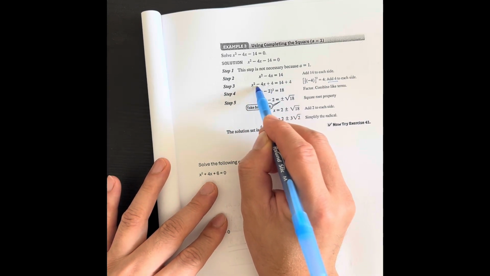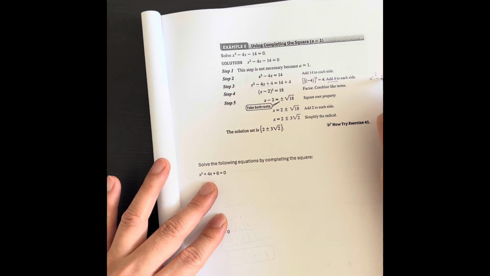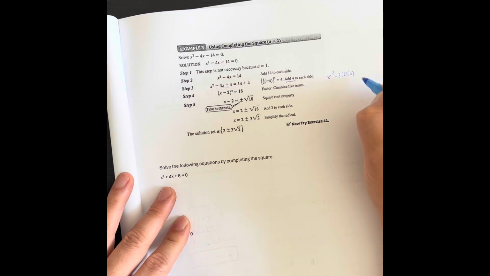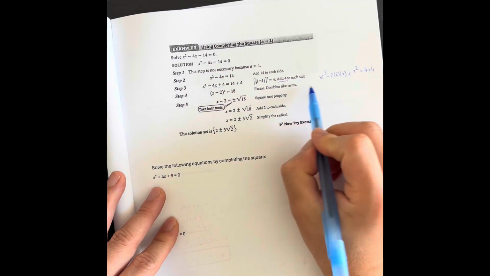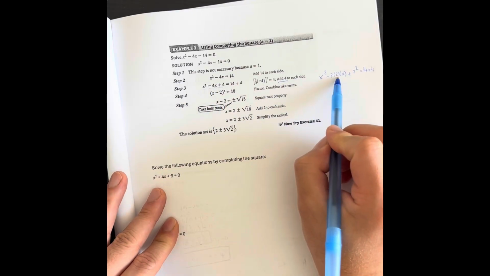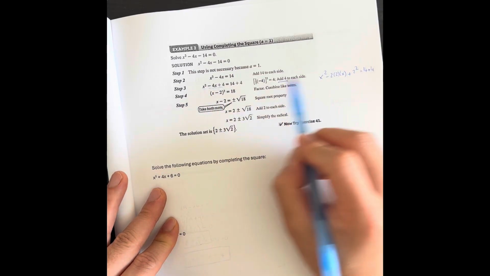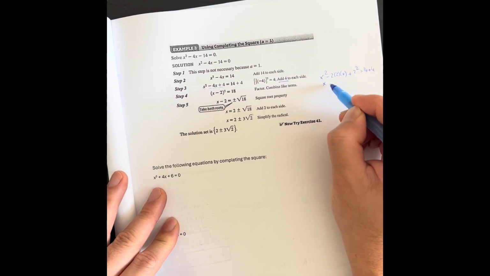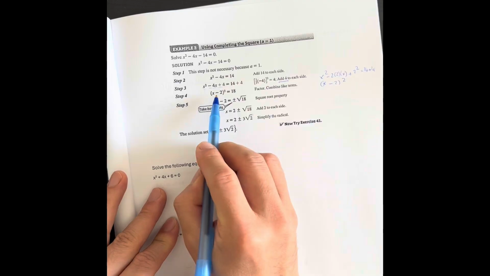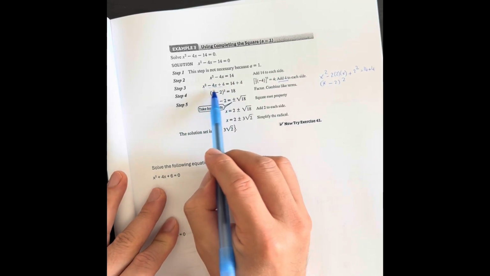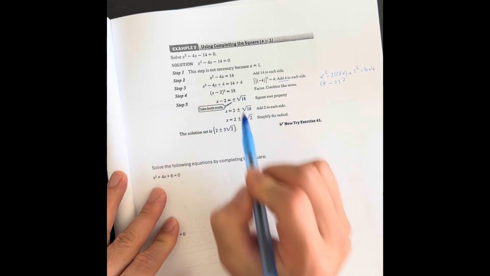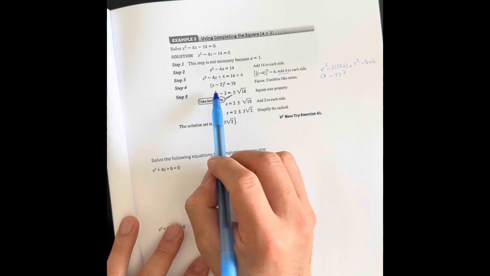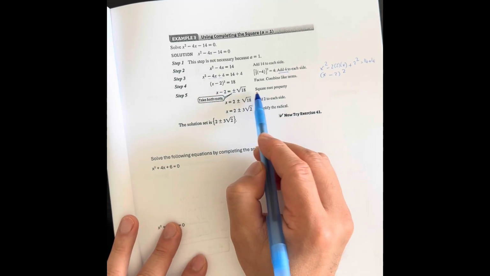this is in the format of x squared minus 2 times 2 times x plus 2 squared. Negative 4x, that's 2 times 2 times x, and 4 is 2 squared. So this means that's x minus 2 squared. The left side becomes a square now, and the right side is just a number. Now we can use the square root property.